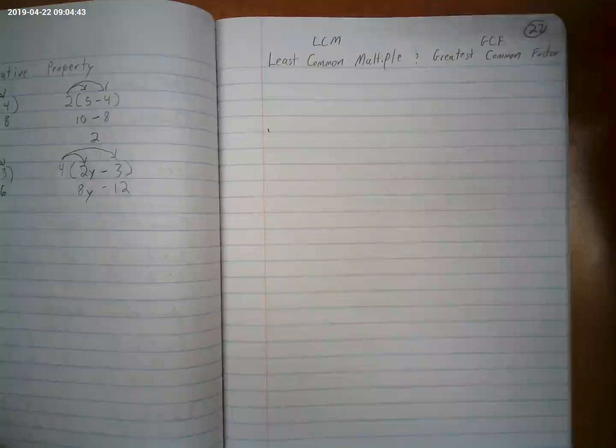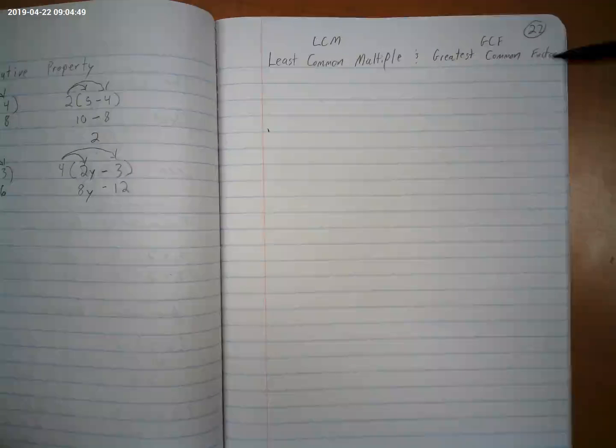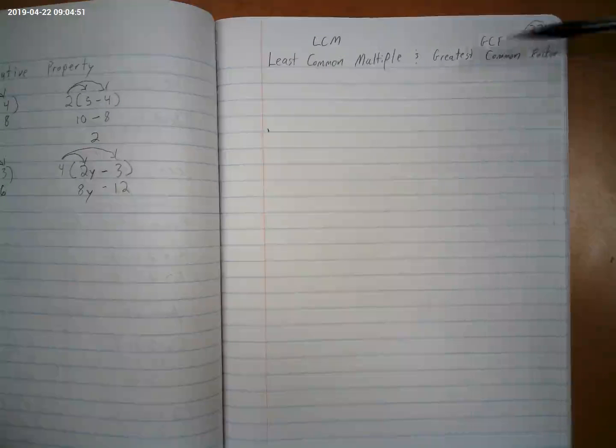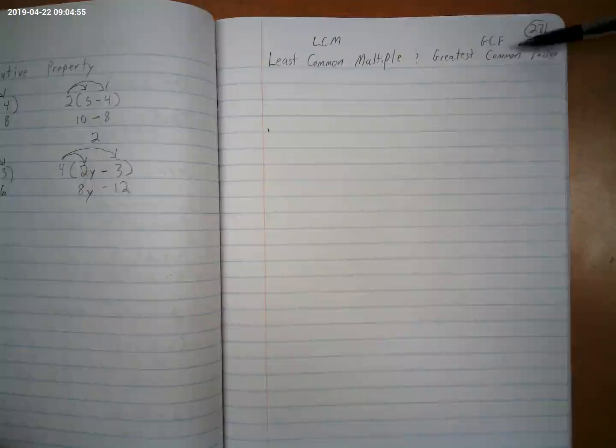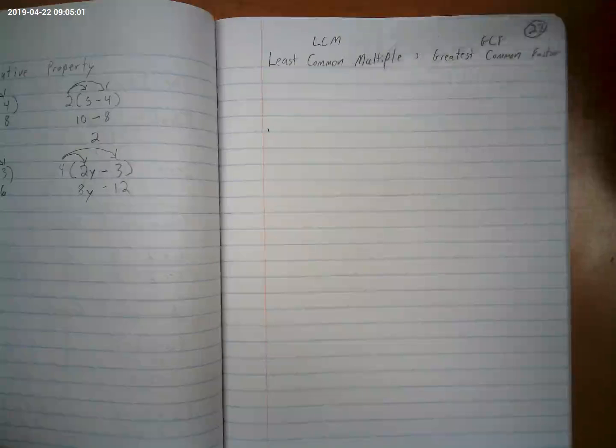Alright, these are two concepts that you guys will get confused with each other. Just remember, multiple is multiplication, factor is division, okay? With multiple, we're going to be multiplying to find the common answer. And with factoring, we're going to be breaking it down. So remember, multiple, multiplication. So let's do multiple first.